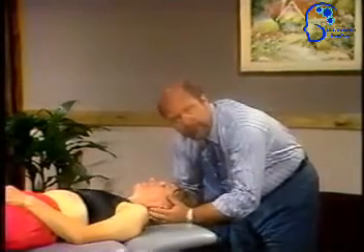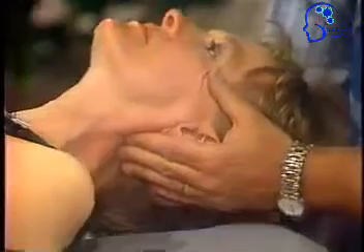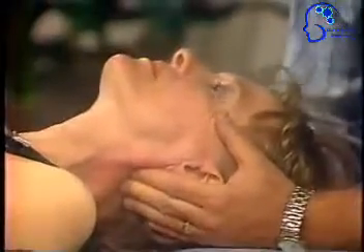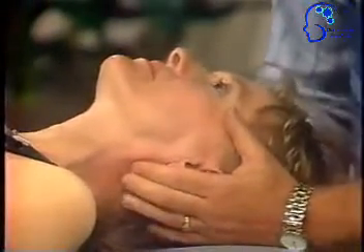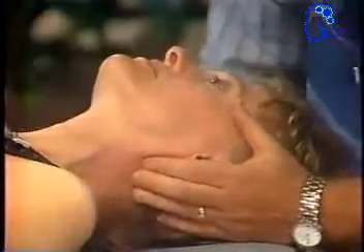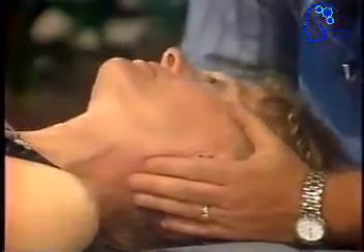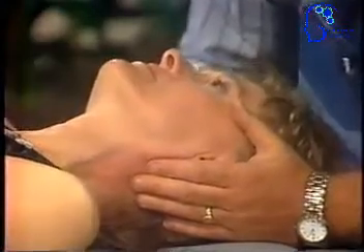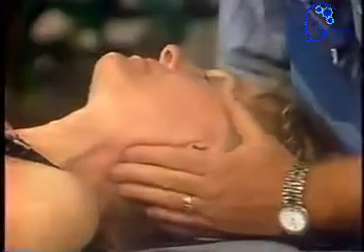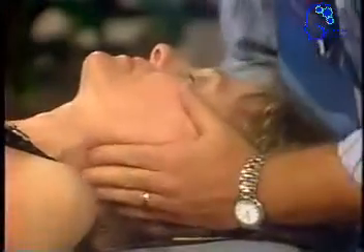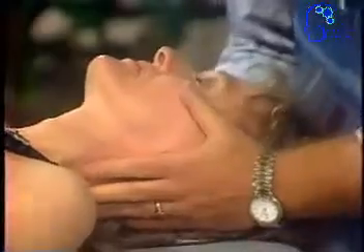So, looking at extension first, we will extend the segment just by lifting up on the transverse process. There is no fixation with this, and with that segment in extension, we'll side bend the head left and right, and as we do so, we will provide a contralateral translation. So again, we're looking at both the physiological movement and the arthrokinematic movement of the whole segment, taking it through its full range of extension on either side.